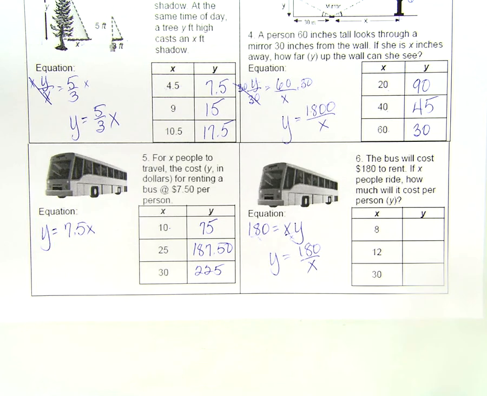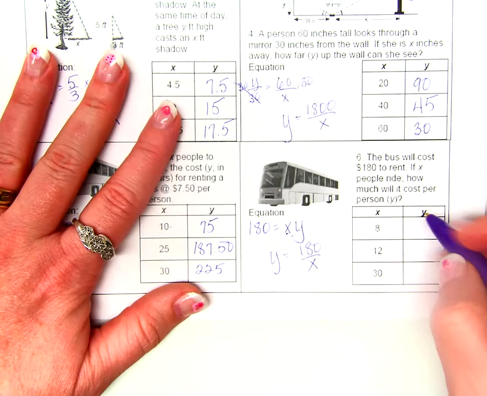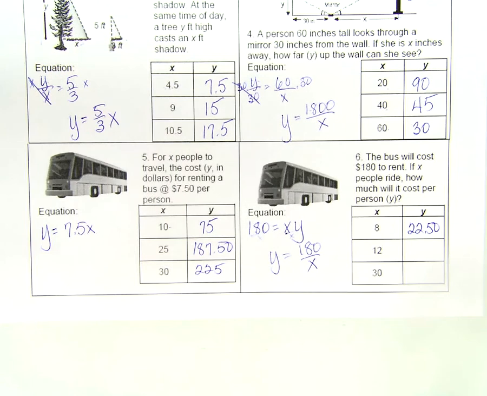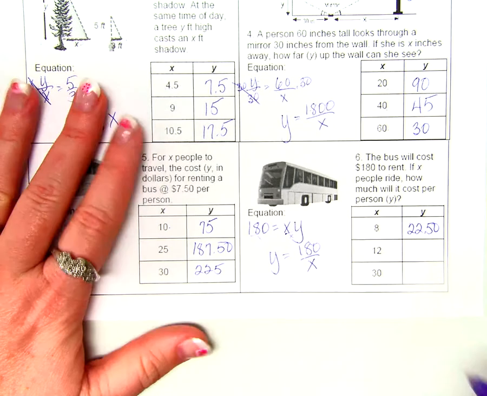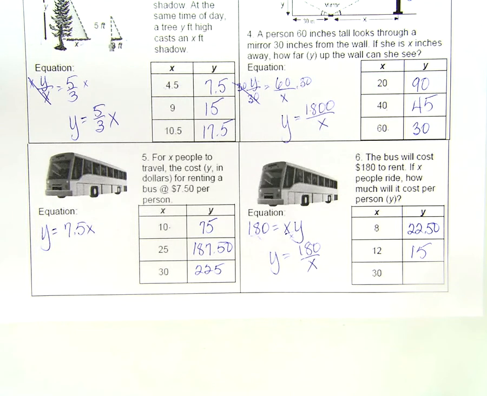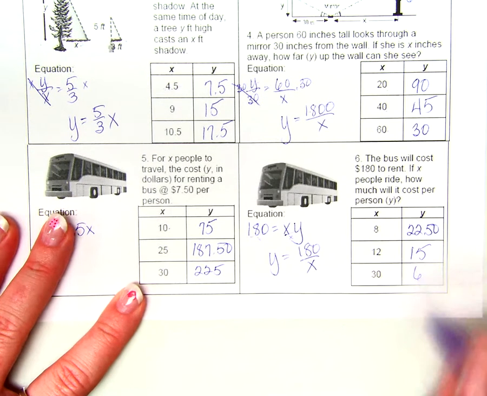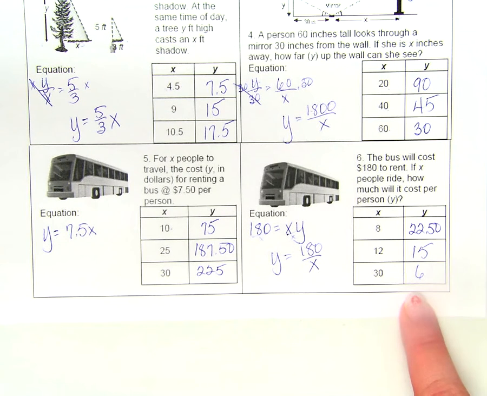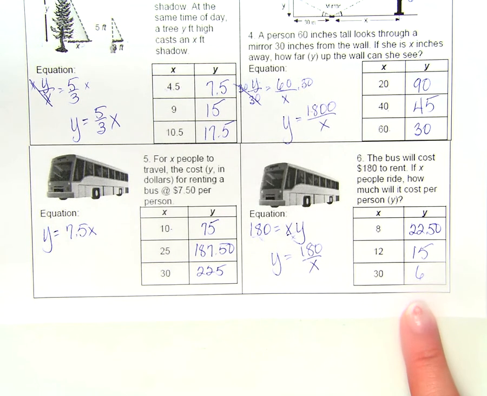So what if X is 8? What's 180 divided by 8? So that means they're paying $22.50 a person. All 8 people, right? What if there's 12 people? 15? What if there's 30 people? What does that mean? 30 people are paying $6 each, right? Does that make sense?